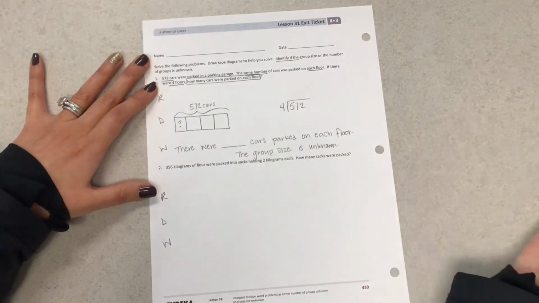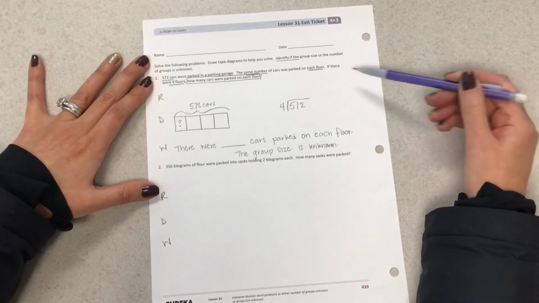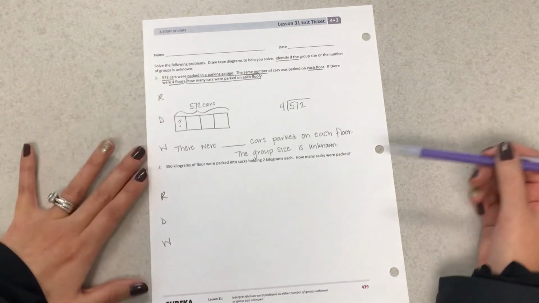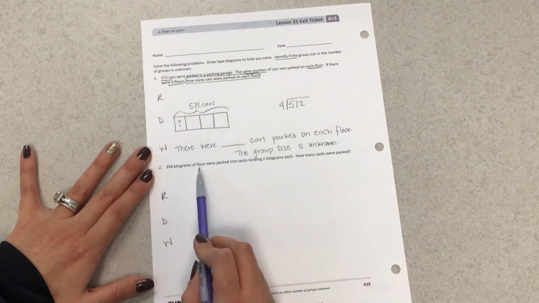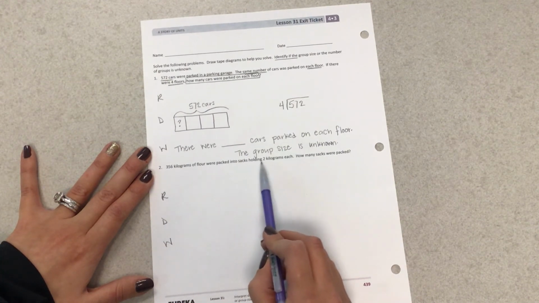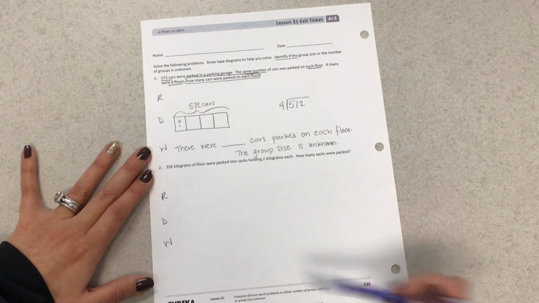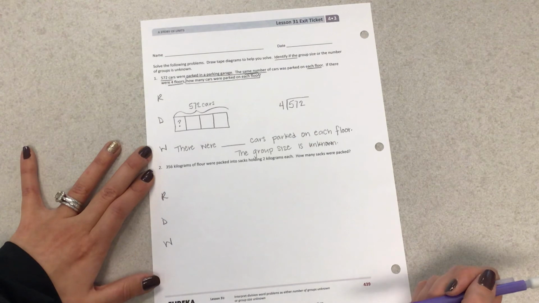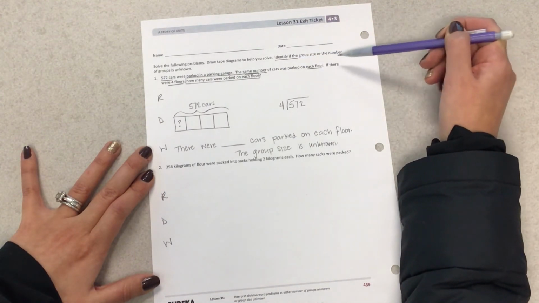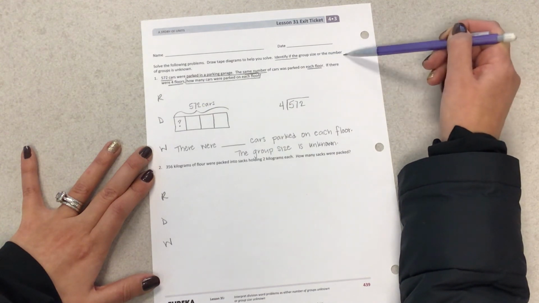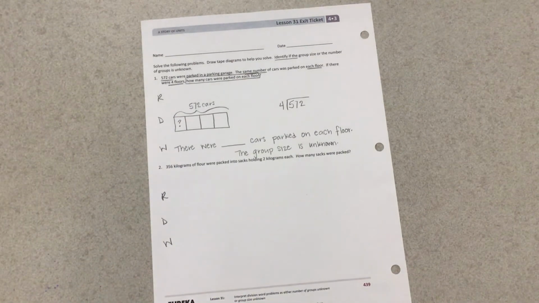So we have a lot of steps today. Your job today in finishing your exit ticket is to finish number 1. I've got it all set up for you. Then independently, you are going to solve number 2. It says 356 kilograms of flour were packed into sacks holding 2 kilograms each. How many sacks were packed? Ooh, I'll give you a little hint. It's a little bit different than this one when we're asking this question. What is unknown, the group size or the number of groups? So go ahead and finish your exit ticket today and submit it when you are finished.